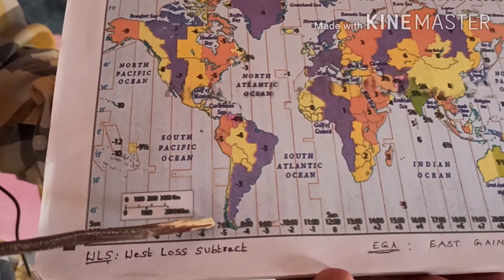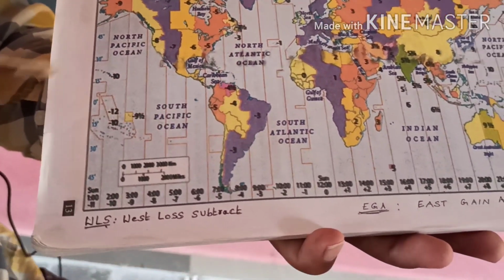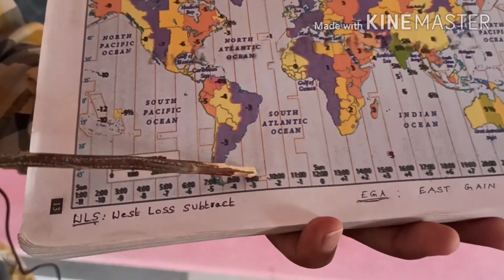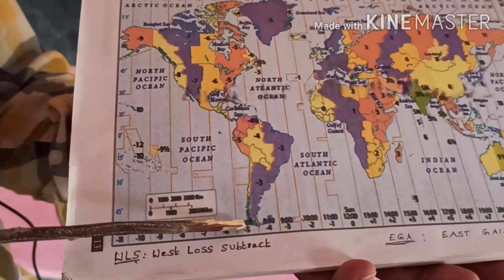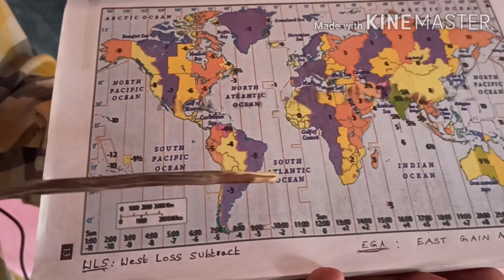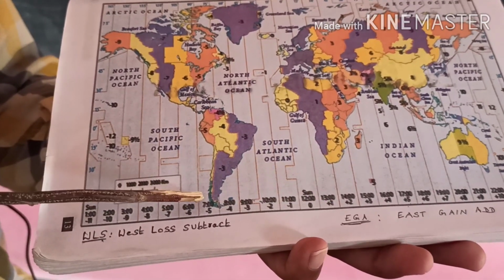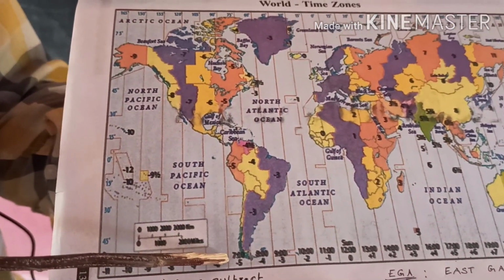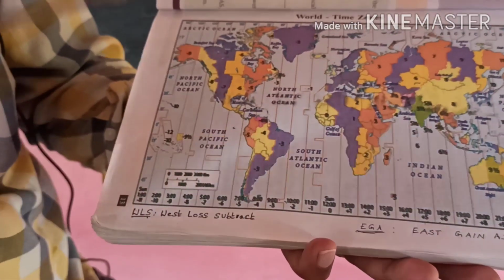So what will be the time? Peru is located on the west side, so we should subtract 5 hours. Subtracting 5 hours, the time would be 7 a.m. at Peru. When the time is 12 p.m. at 0 time zone, the time would be 7 a.m. at minus 5 time zone, that is at Peru. Let me explain another example.